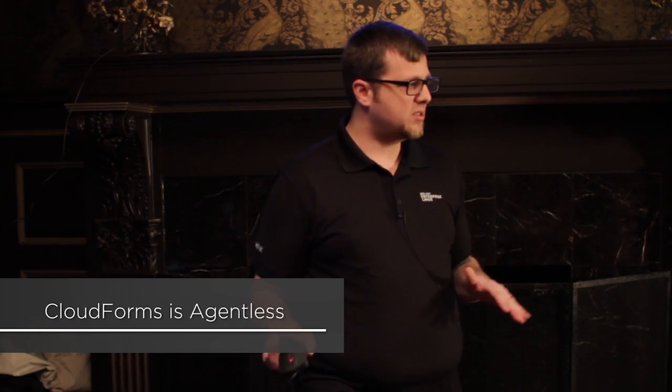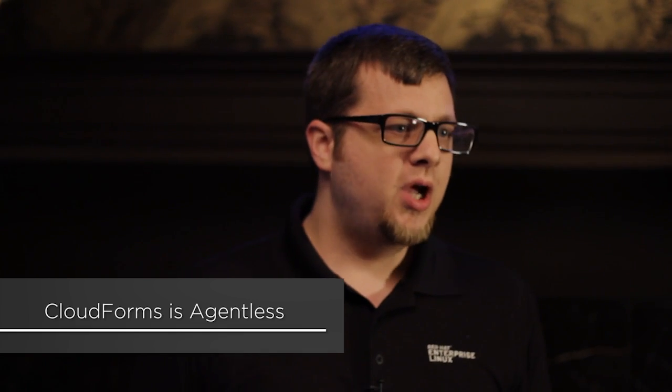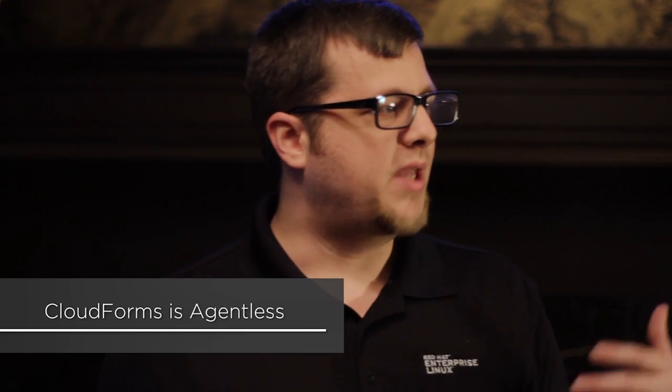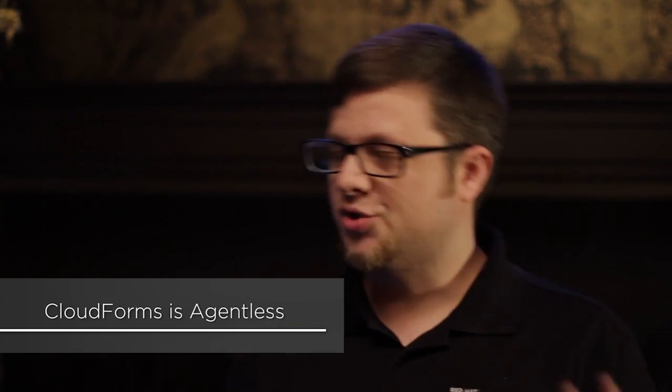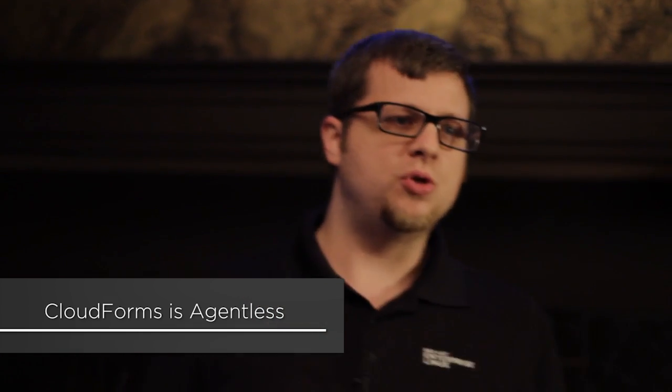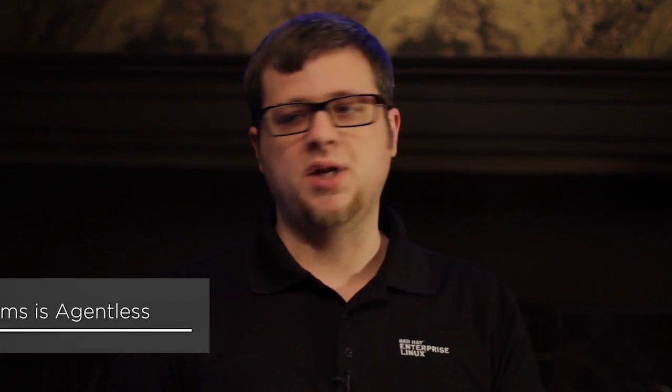CloudForms is completely agentless. This is a unique differentiator in our space: we don't have agents that need to be running in certain places. We'll talk a little bit later on how that works, but we communicate directly with the APIs of the providers we're working with. You don't need to go around to every single server you have and install some magical client that shoots data back to it. Instead, we can just go and pluck the data out as we need it.